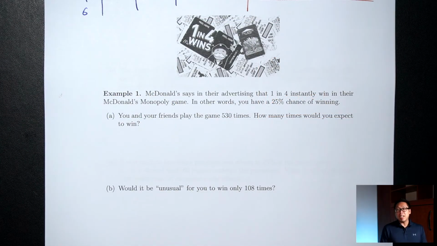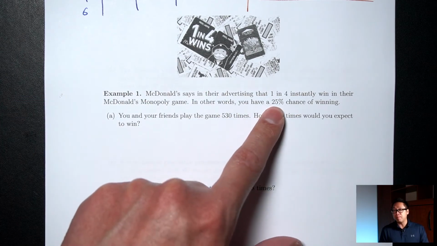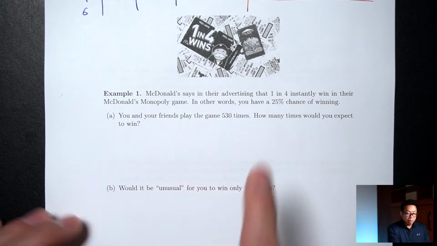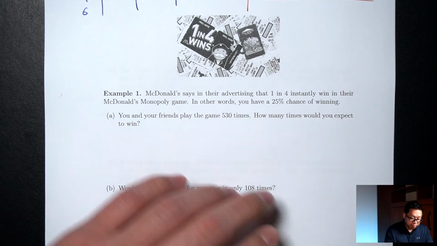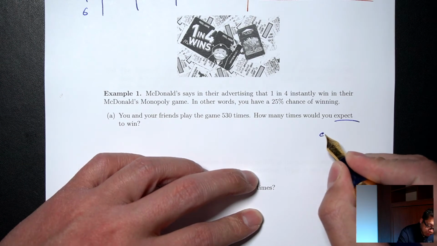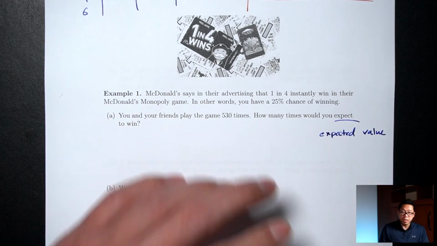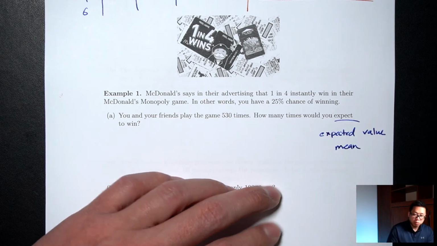All right, so I have everything I need now to talk about McDonald's. McDonald's has this Monopoly game where they claim that 1 in 4 wins. So 1 in 4 is equivalent to 25%. So they're claiming that you have a 25% chance of winning. Now say you and your friends actually play the game 530 times. How many times would you expect to win? The keyword here is the word expect. Anytime you see the word expect, I'm asking about the expected value. Another word for expected value is the mean. So I'm asking about the mean here.